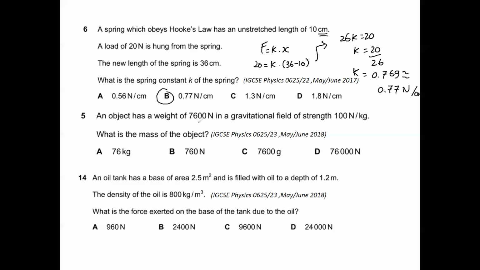The next question. The weight of the object is 7,600 Newton, and the gravitational field strength, means this one is the gravity, is 100. And what's the mass? So we use the weight formula. So weight equals mass times the gravity. So the weight is 7,600. The mass is what we want to find. Gravity, the other name is gravitational field. So 100. So the mass is 7,600 over 100. So equals 76 kg, kilogram. Okay, because here the unit is kg.